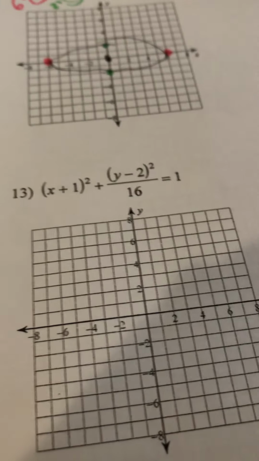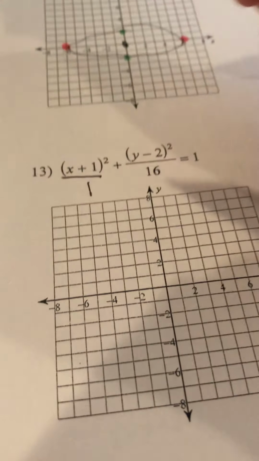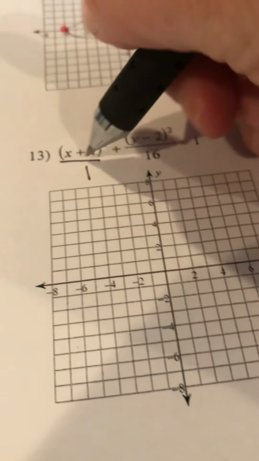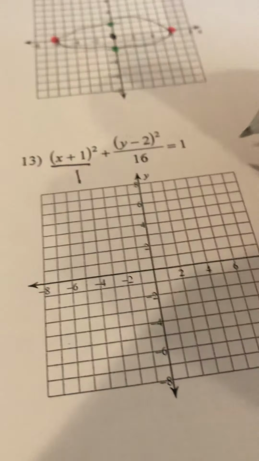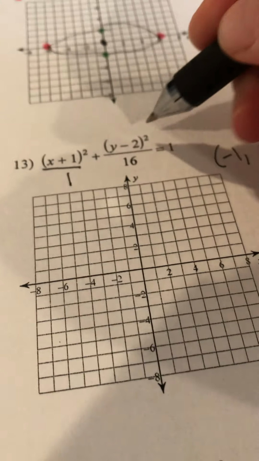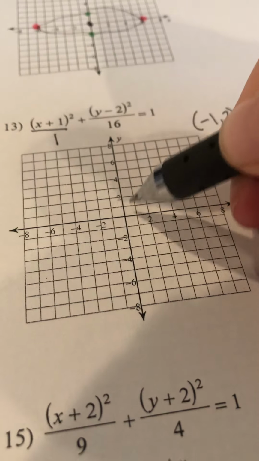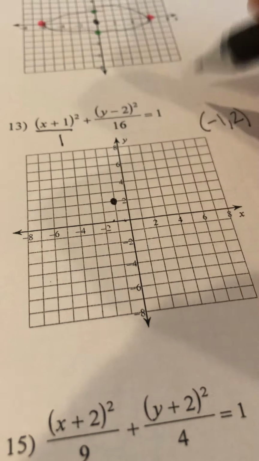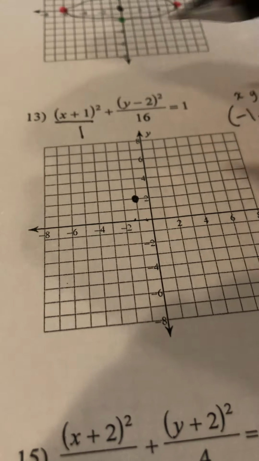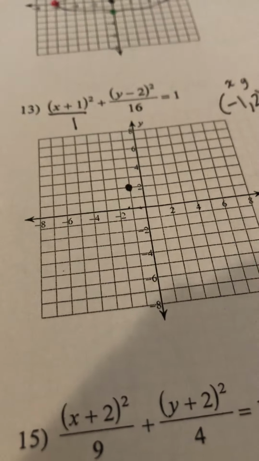Okay. So how does this connect to the circle? Why did Ms. Cooper start me with this circle? Because of this guy. So again, we got this over 1. But we know that the inside lies, right? So if that's a positive 1, we know our center is at negative 1. And if that's a negative 2, it's at positive 2. So my center is at left 1, up 2. Because again, it's always XY, even though it's HK. Okay, here we go.